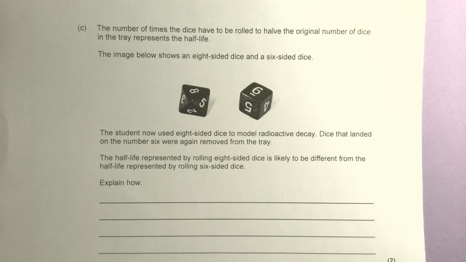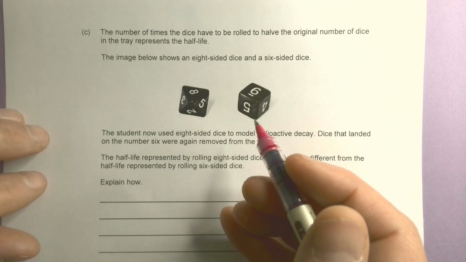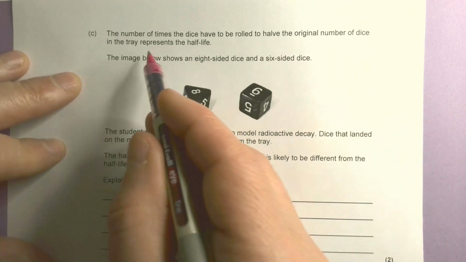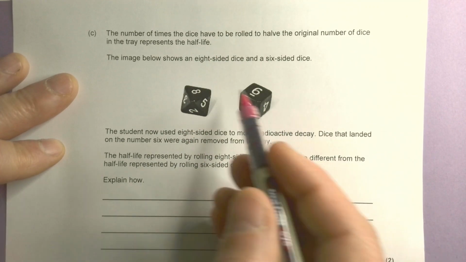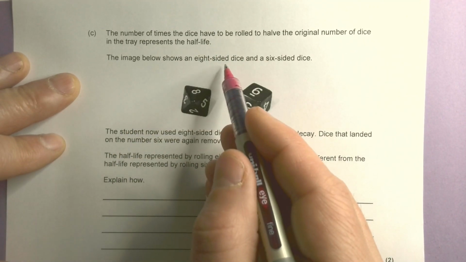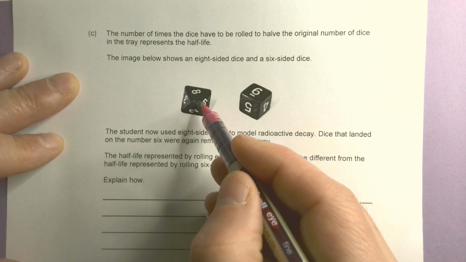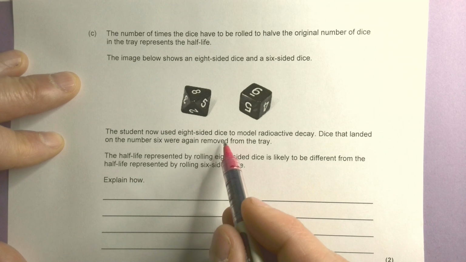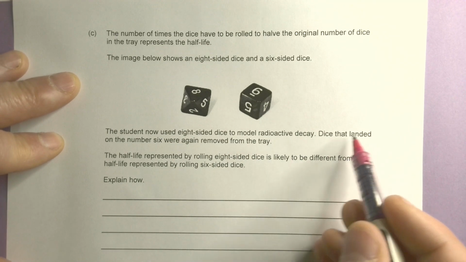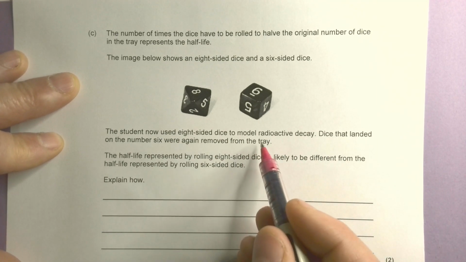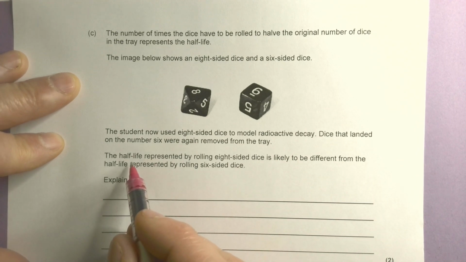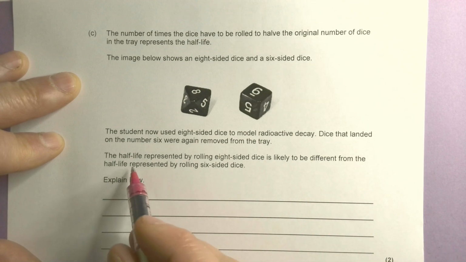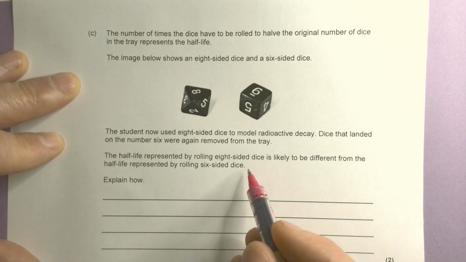Part C. The number of times the dice have to be rolled to halve the number of dice in the tray represents the half-life. Okay, we know that. The image below shows an 8-sided dice and a 6-sided dice. There's the 8-sided dice there. Here's the 6. The student now used 8-sided dice to model radioactive decay. Dice that landed on number 6 were again removed from the tray. The half-life represented by rolling 8-sided dice is likely to be different from the half-life represented by rolling 6-sided dice.